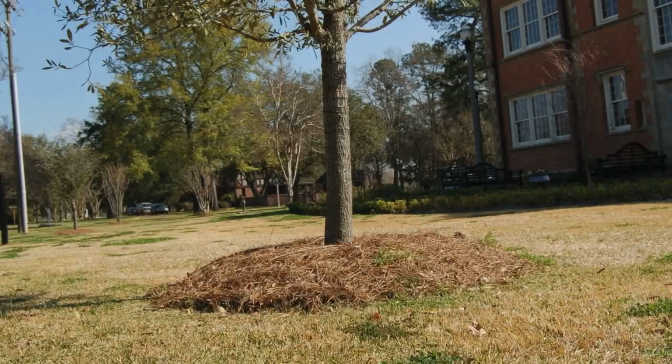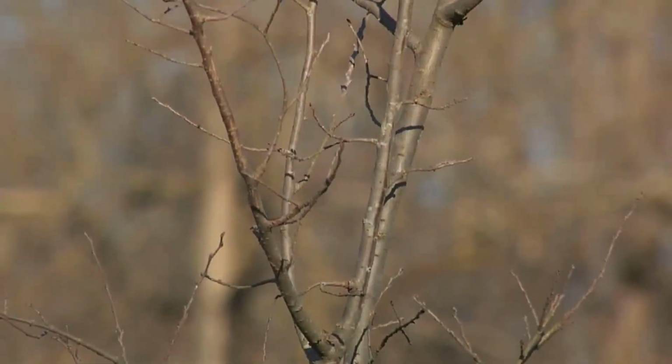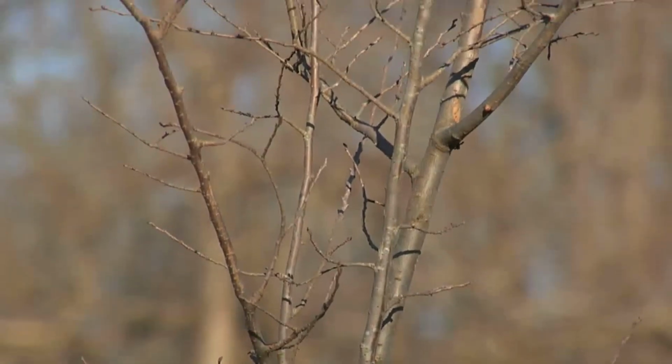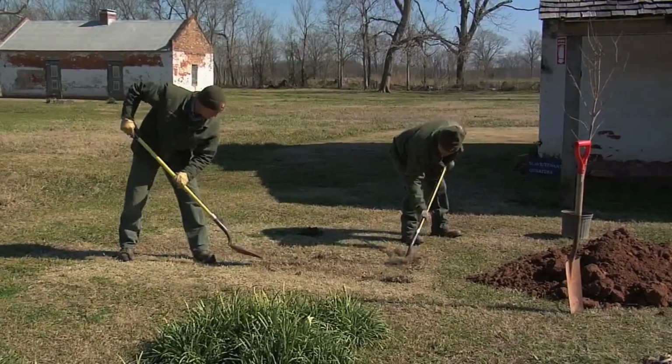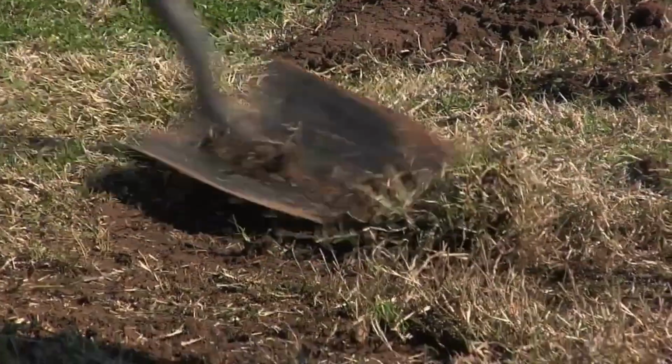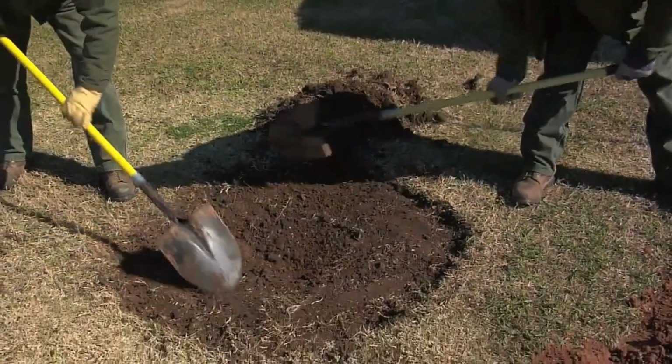The mounding of soil can alter site grading and change the visual character of the landscape. Because of this, it is best to use small replacement trees that will require minimal mounding to cover the root ball. Using a pointed shovel or garden rake, remove the existing soil and vegetation to a depth of 2 or 3 inches in a circular area that is 5 times the diameter of the roots.